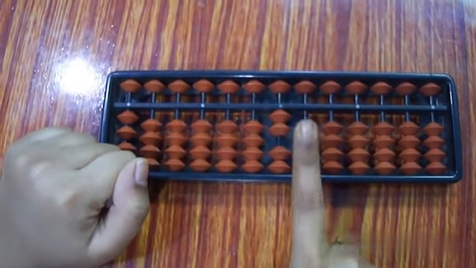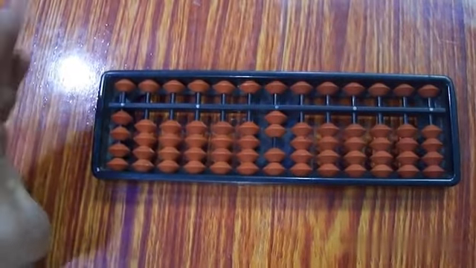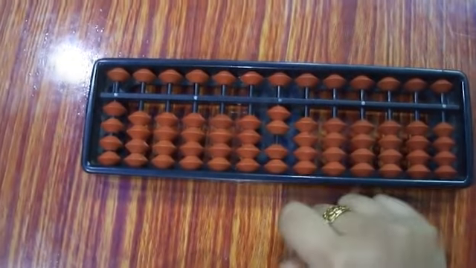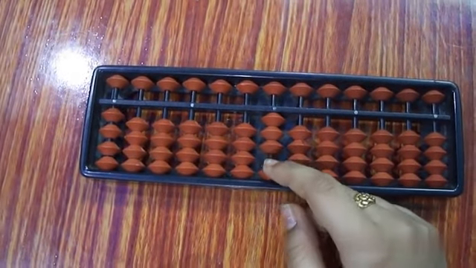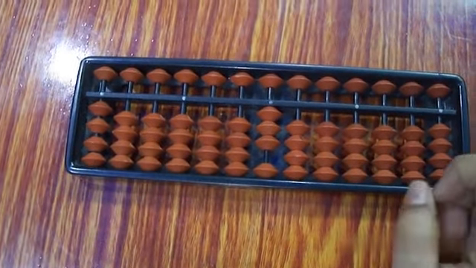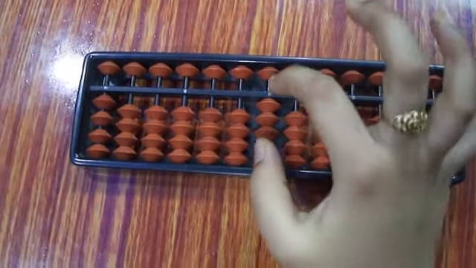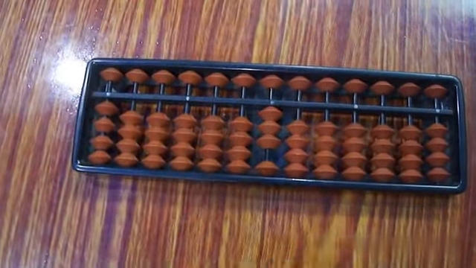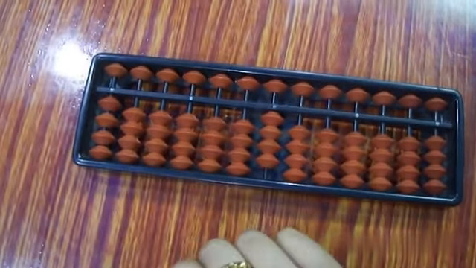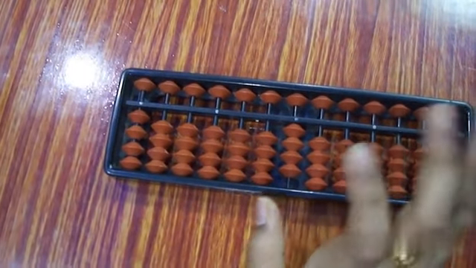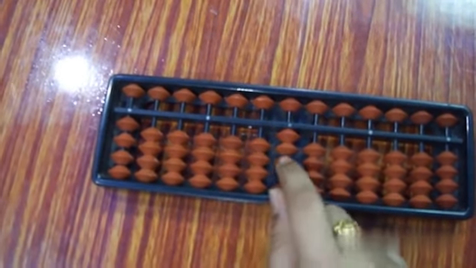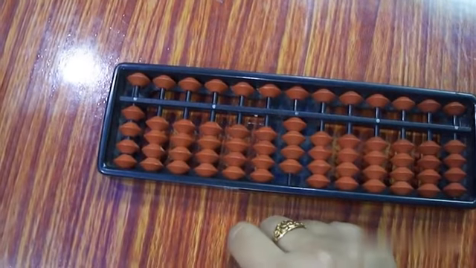Now I add another bead, and this is 2 beads. This represents 2 on the abacus. Now I add another bead. So what will it make? 3. Only these 3 represent 3 on the abacus. Now if I add another bead, it makes 4. I hope you can understand what is 1, 2, 3 and 4. I will just revise it again. This is 1, this is 2, this is 3, and henceforth this is 4.